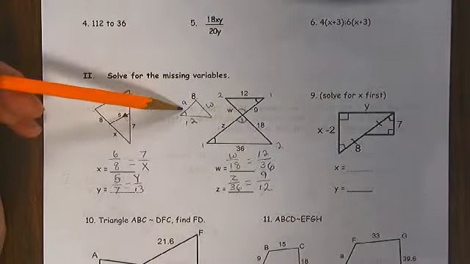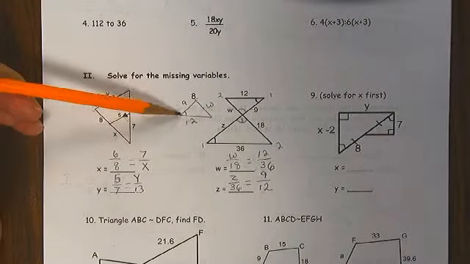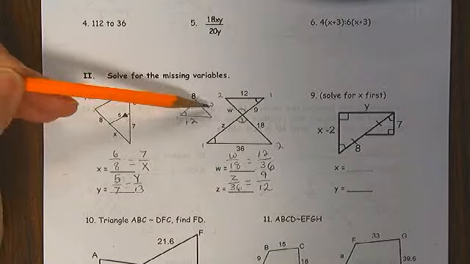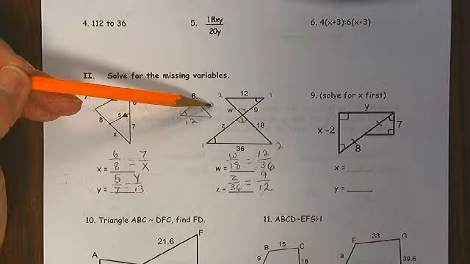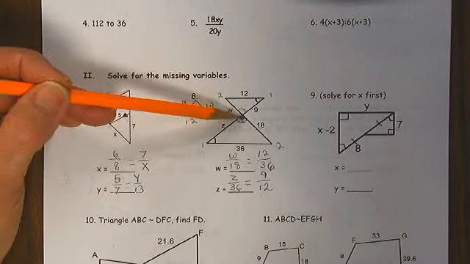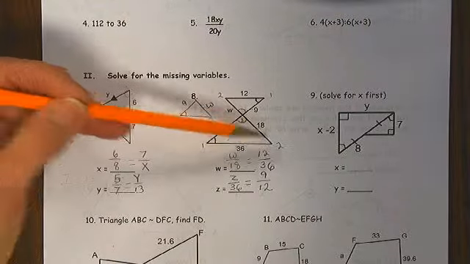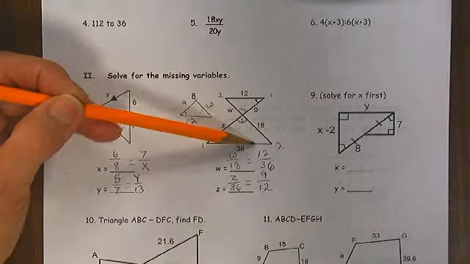Okay, did I draw it correctly? Okay, if I drew it correctly, then W is to 18 as 12 is to 36.